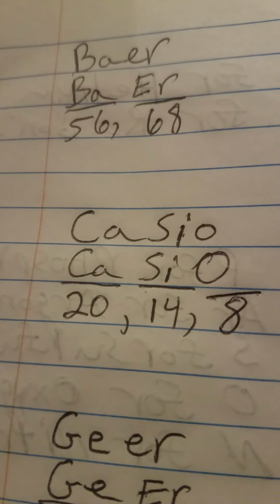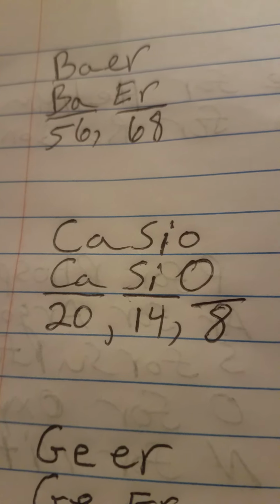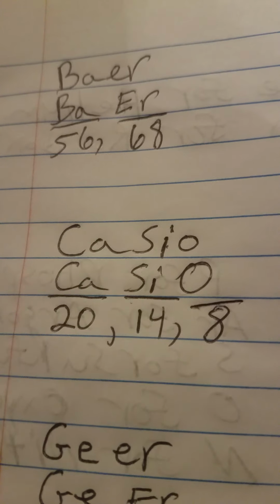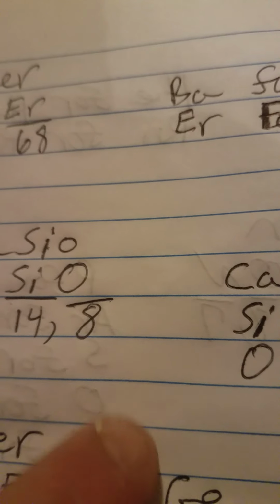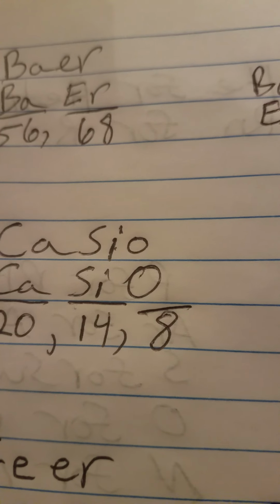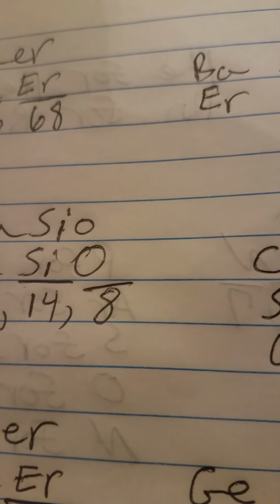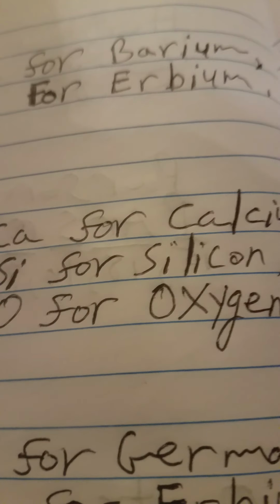Now some people will use S as sulfur for 16, and a capital I for iodine, which is 53. But I don't use it that way. I like to use two letters if I can. So capital S and a small i is for silicon, with the atomic number 14. And then you have a capital O. The chemical symbol O is for oxygen, and the atomic number is 8. Oxygen is spelled capital O-X-Y-G-E-N. You got it?